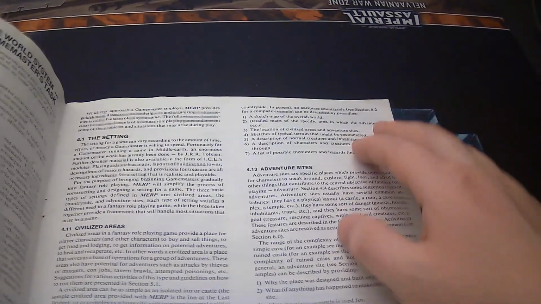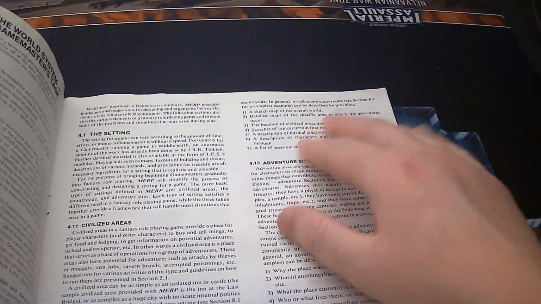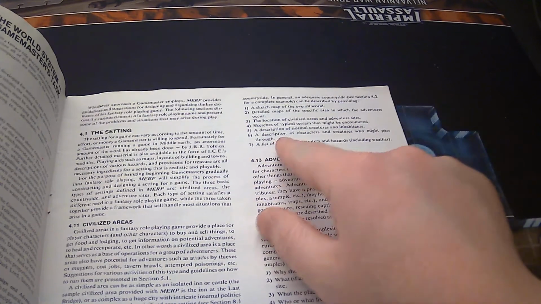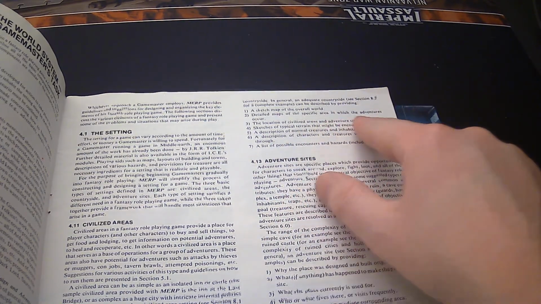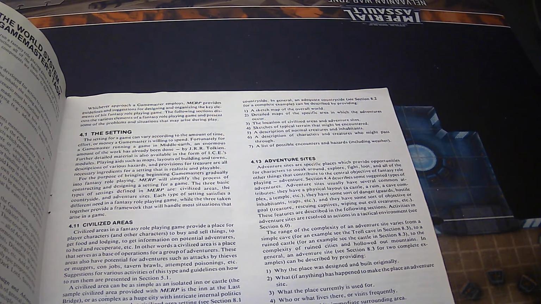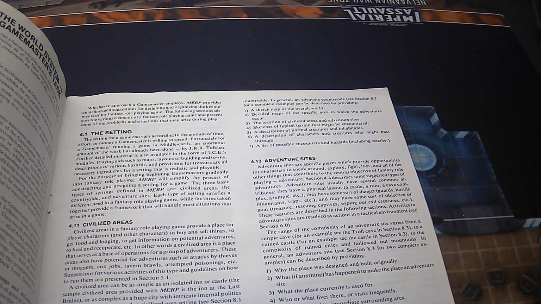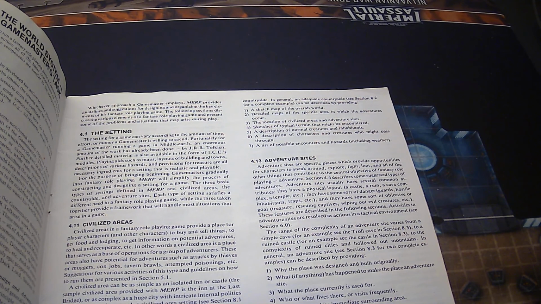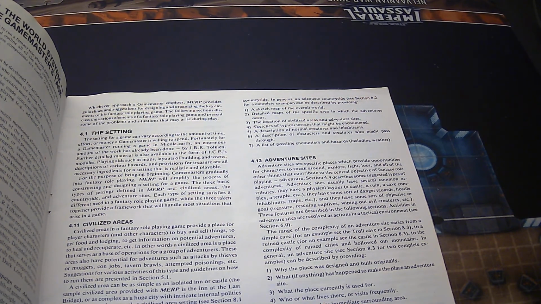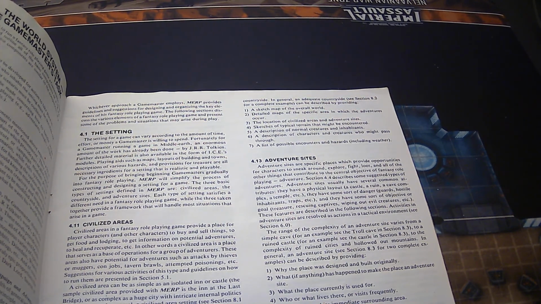The countryside. These are the 7 things you need for it. A sketch map of the overall world, detailed maps of the specific area in which the adventures occur, the location of civilized areas and adventure sites, sketches of typical terrain that might be encountered, a description of normal creatures and inhabitants, a description of characters and creatures who might pass through, a list of possible encounters and hazards, including weather.